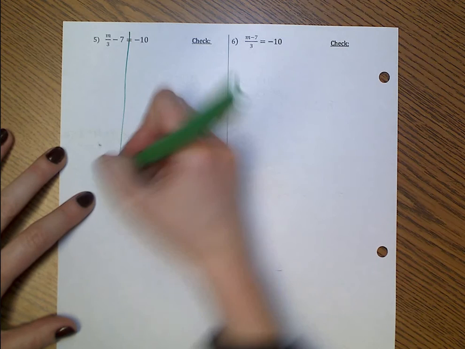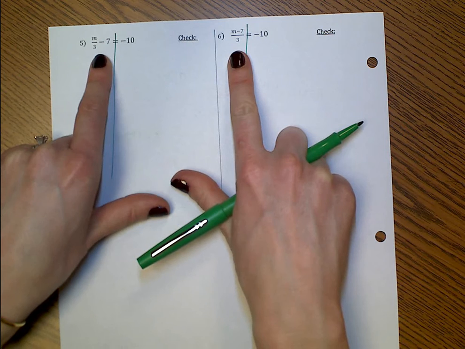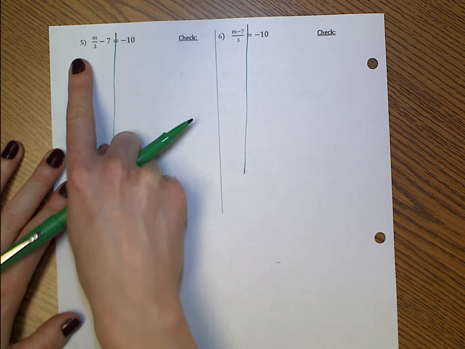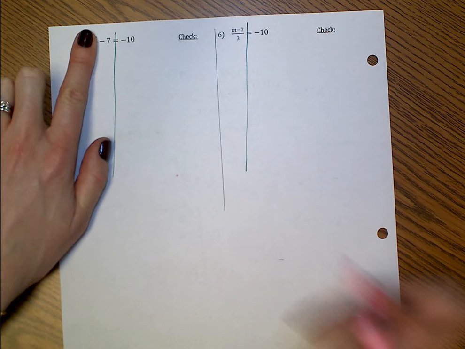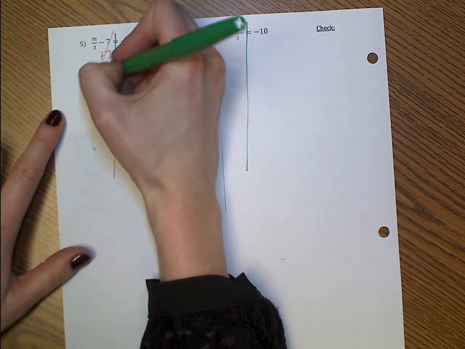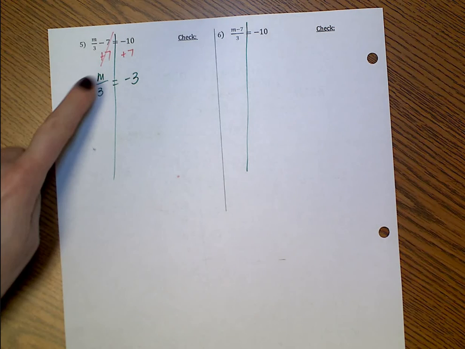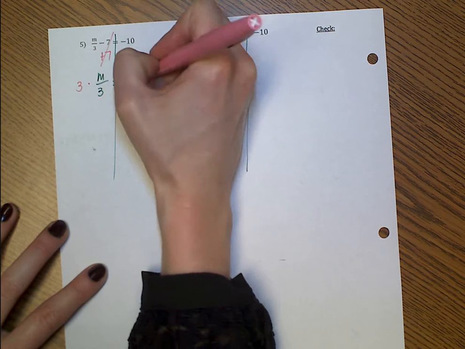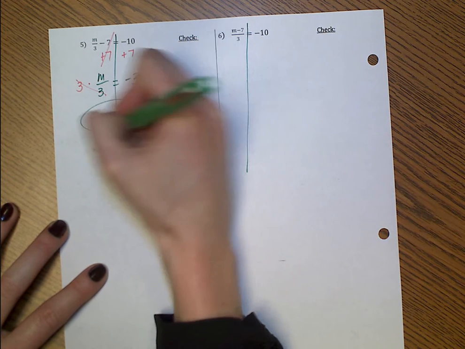All right, last 2. Notice these look very similar, but they are totally different in how you solve them. For example 5, the 3 is touching the M. So I'm going to save that for last, and I'm going to move the 7 first by adding. Okay, now I take care of the 3. I'm dividing by 3, so I'm going to multiply by 3 on both sides. And I get M equals -9.